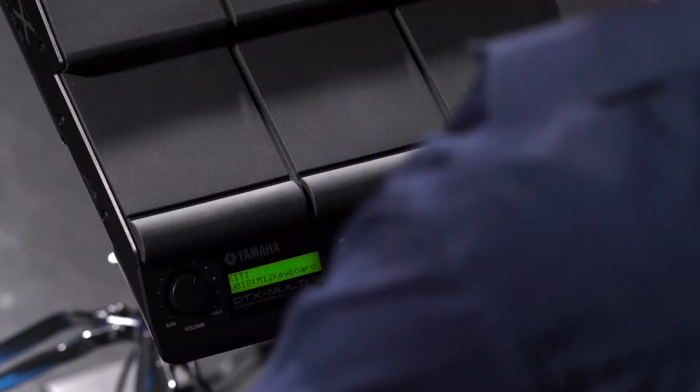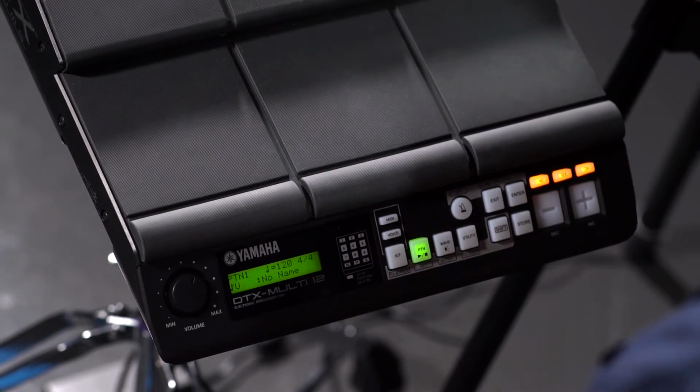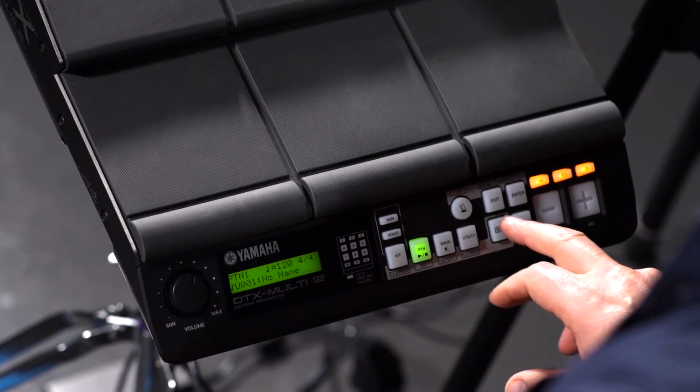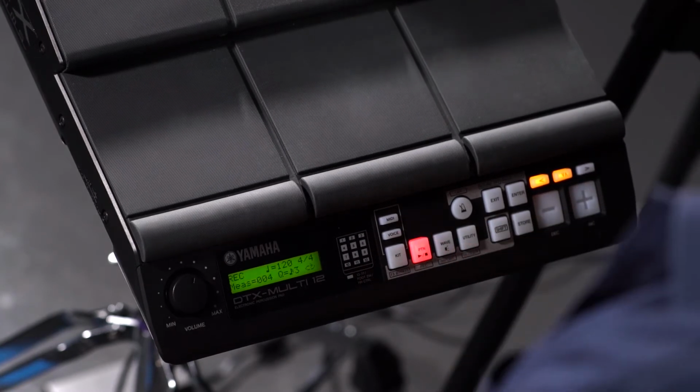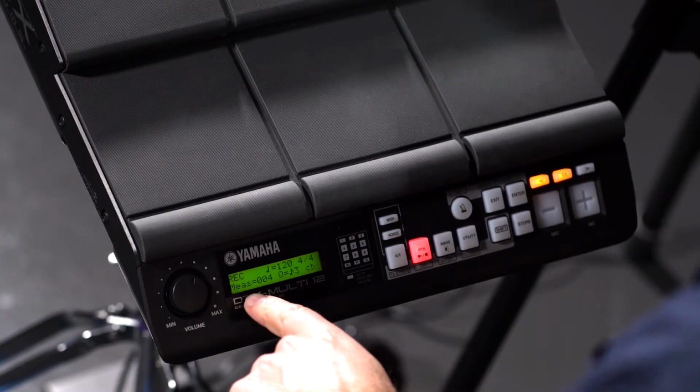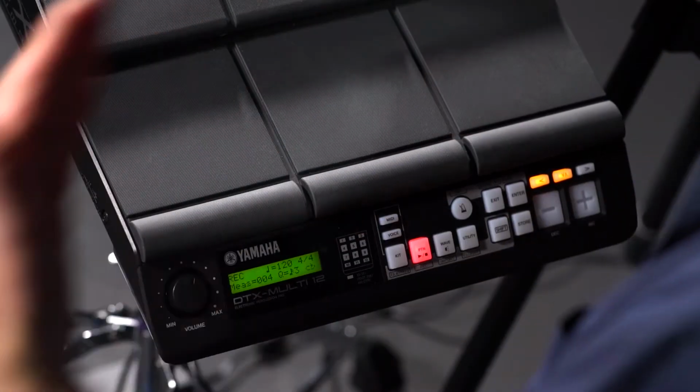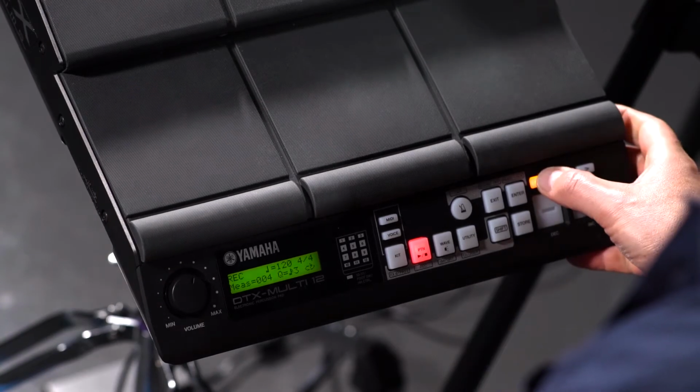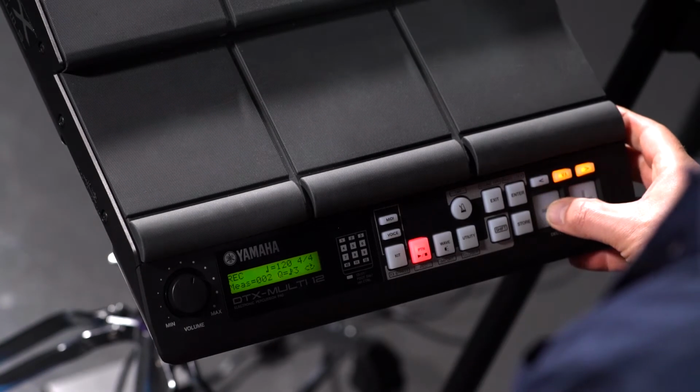To start recording a pattern, we press the pattern button, and then we press shift and pattern again, and that takes us into recording mode. Now on the screen it shows me that we've got 4 measures, so we have a 4-bar loop, but I'm going to change that to 2 bars.